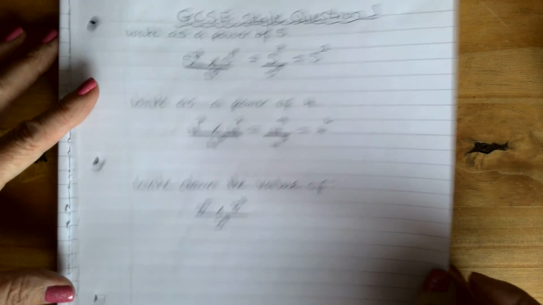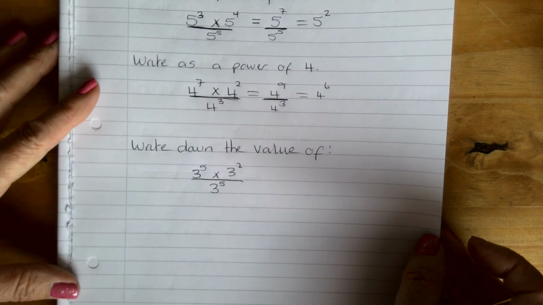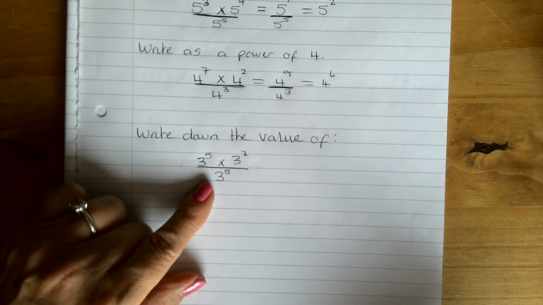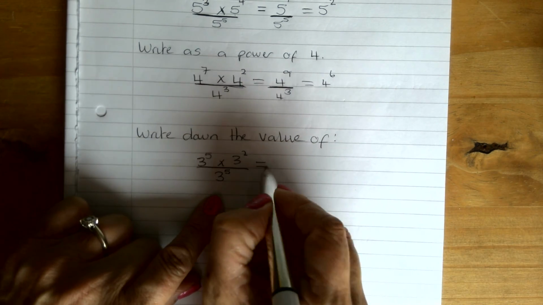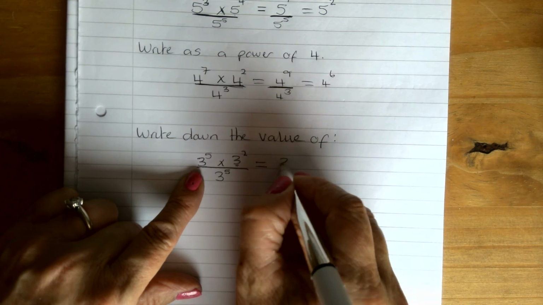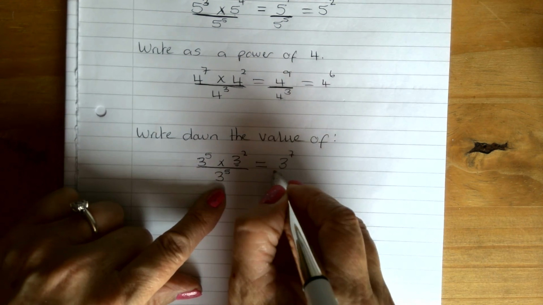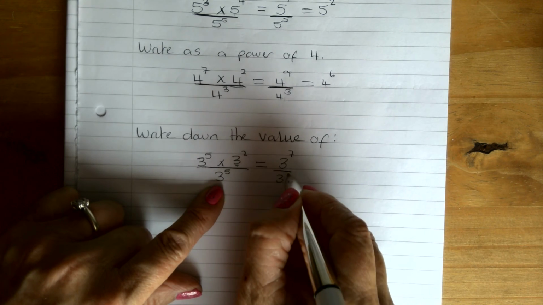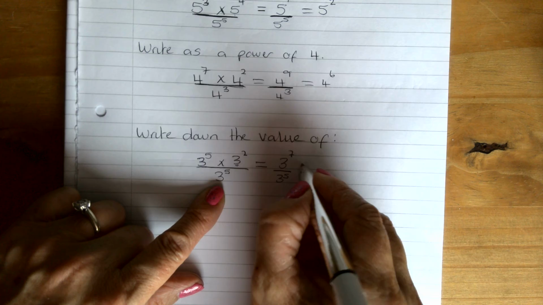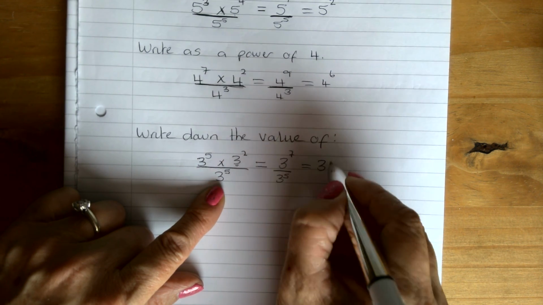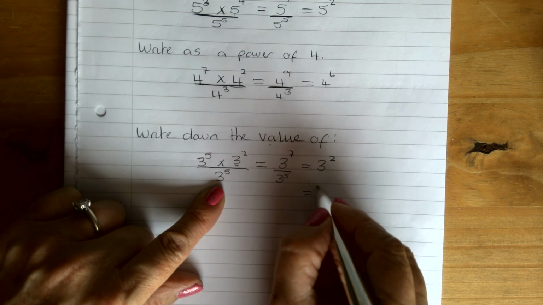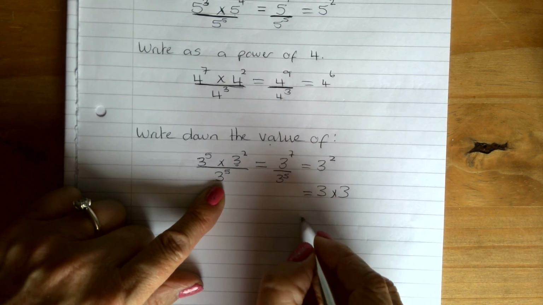The next style of question you might see could say, not write it as a power, but write down the value. And when I say write down the value, I want you to work it out. So we'll go through the same processes. We've got the same bases here, we can add the powers. 3 to the power 7 divided by 3 to the power 5. Now we're going to just use our index law where you are dividing. You're going to take away the powers. But it wants us to write down the value. Well, 3 squared just means 3 by 3, which is 9.